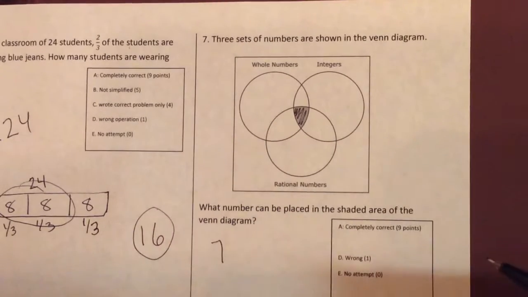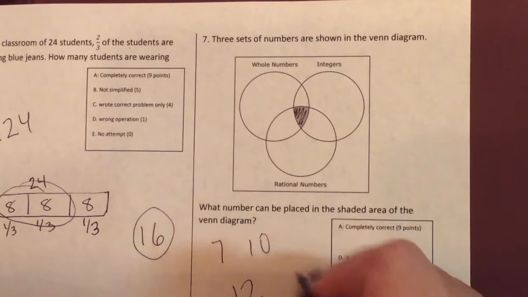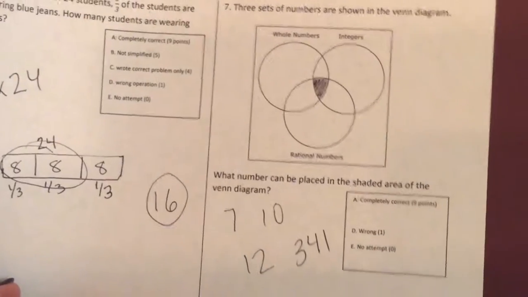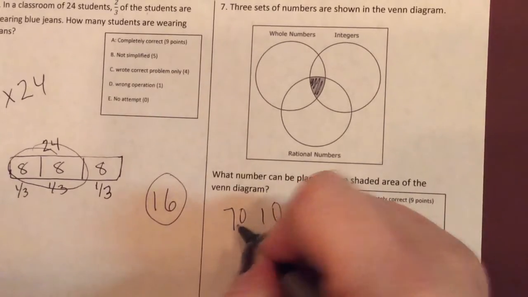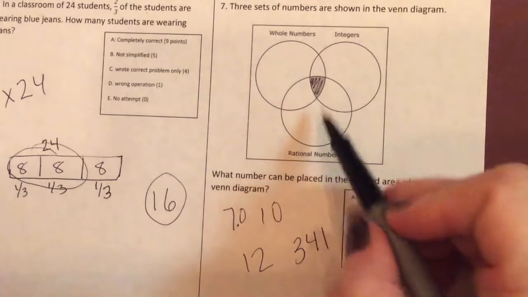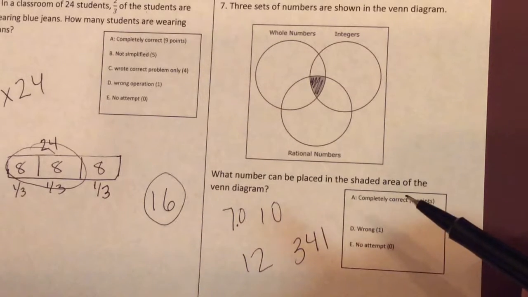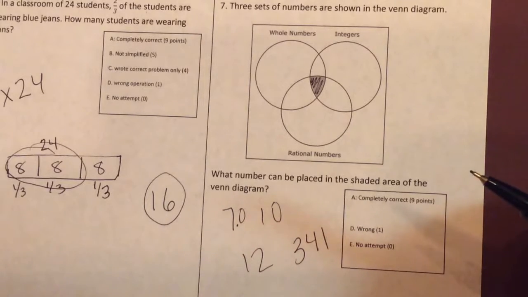So it could be a 7, it could be a 10, it could be a 12, it could be a 341, any positive whole number. Now, it could be a little tricky. You could put a 7.0 if you wanted. That's the same thing. Okay? As long as it is a positive number that's not a decimal value in between these or a mixed number. Okay?